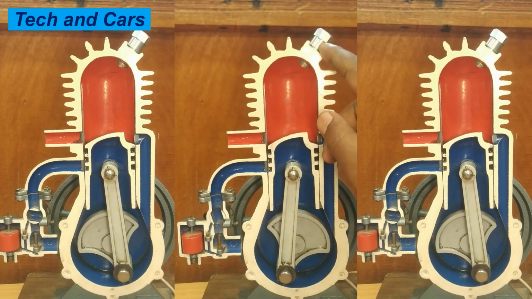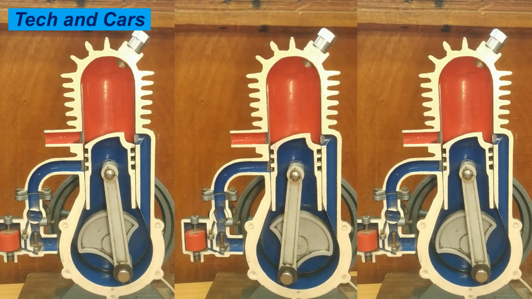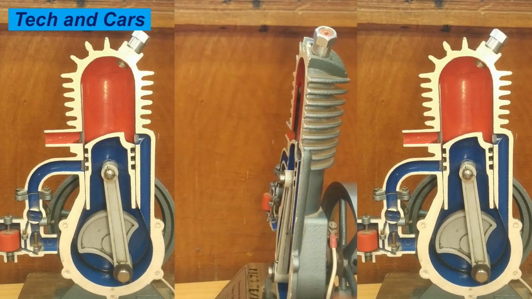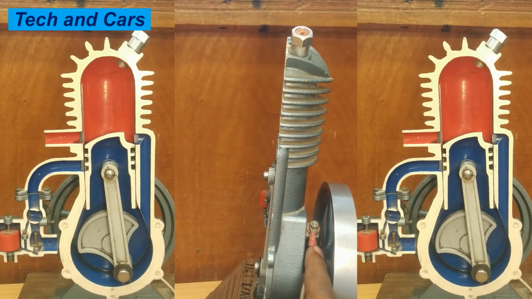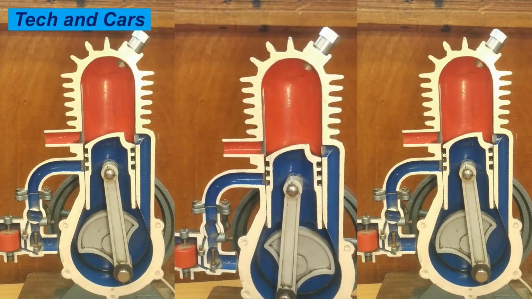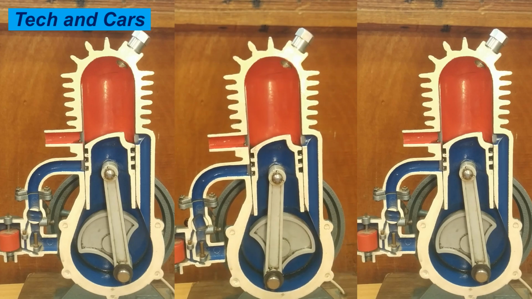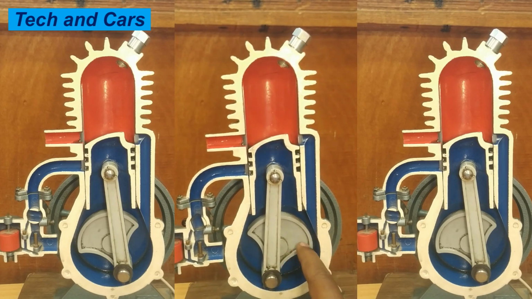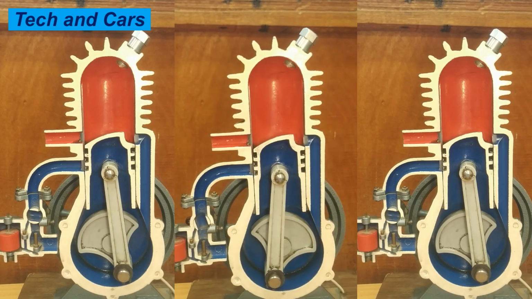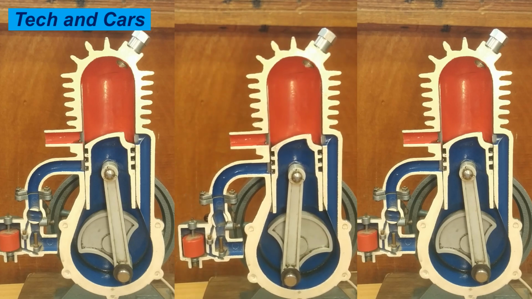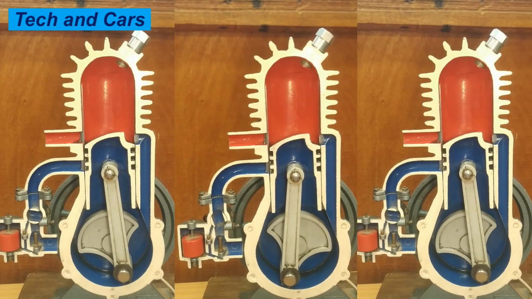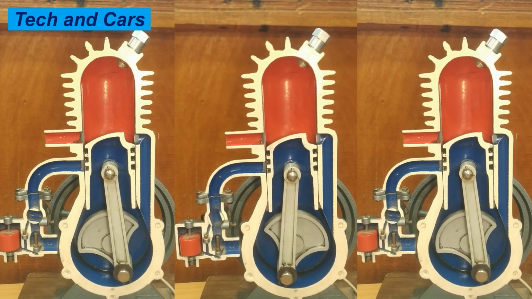A spark will be supplied by a dedicated ignition system and contact point. As you can see right here, there is a contact point that will be triggered by the crankshaft itself. Every time the piston approaches TDC, it will trigger a spark, and that is how ignition is initiated on this type of engine. And this will have a magneto that will generate electricity for the ignition system as well.